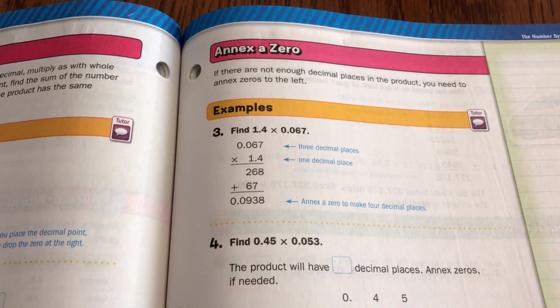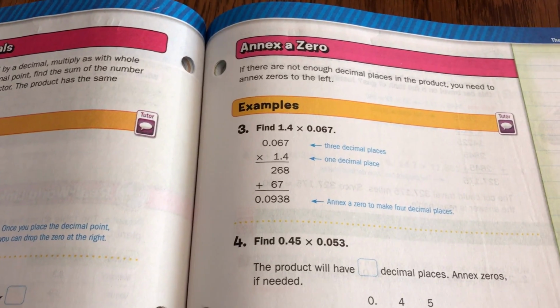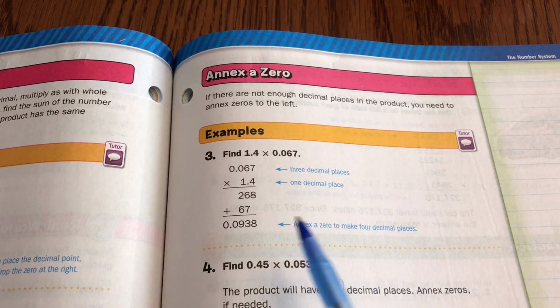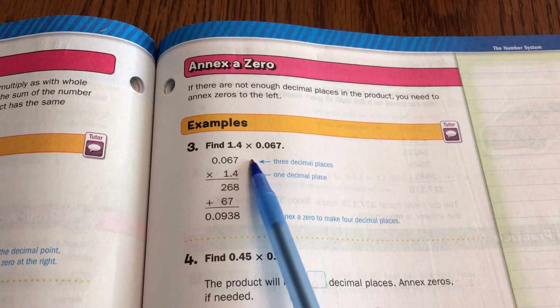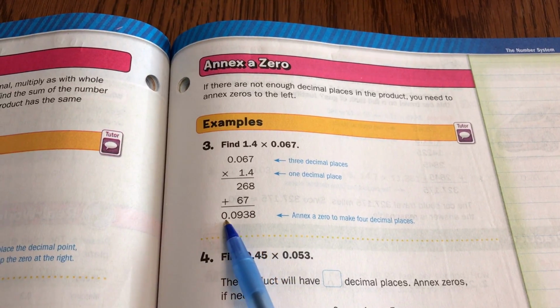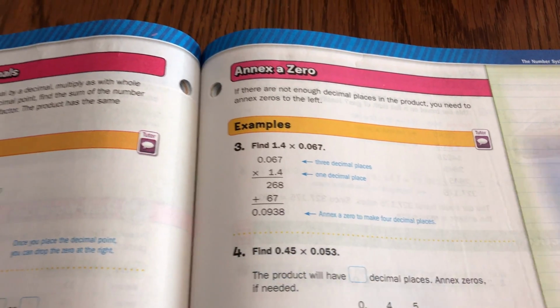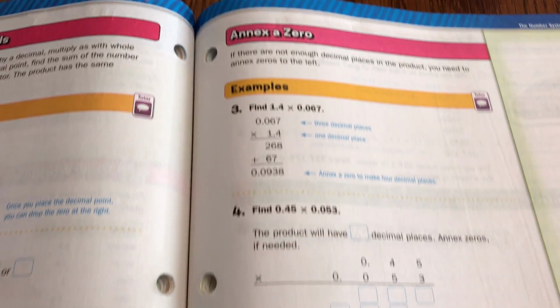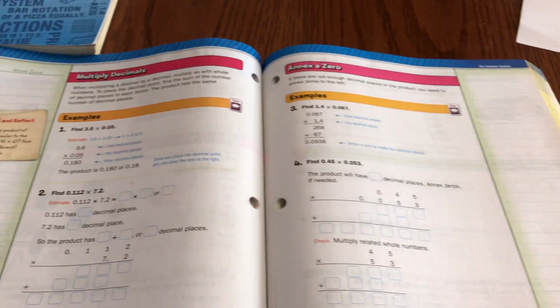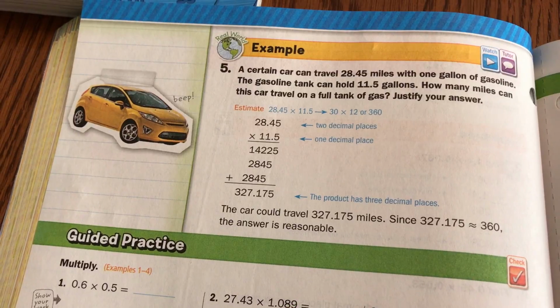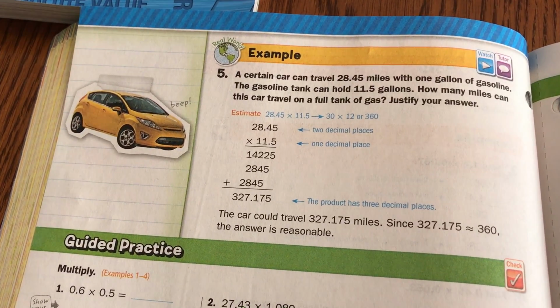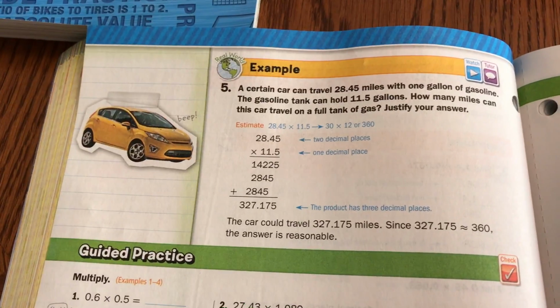Then on page 203, it's annex a 0 again. So just like what we did with our previous lessons, we're going to have to annex a 0, and it's usually in the product, so if we move the decimal out 4, we've got to move it back in 4. We might have to annex zeros in order to have room to put it back in that much. So one done for us, one breaks it down. We try 3, just like on the other page. And as usual, we have one more example before the guided practice. And it's a story problem. So we'll get a little practice with story problems too.